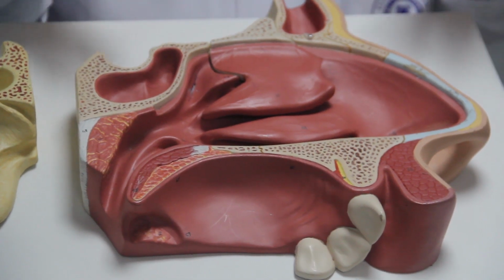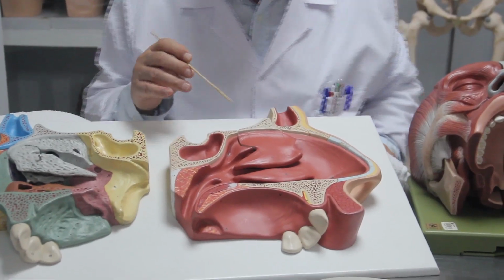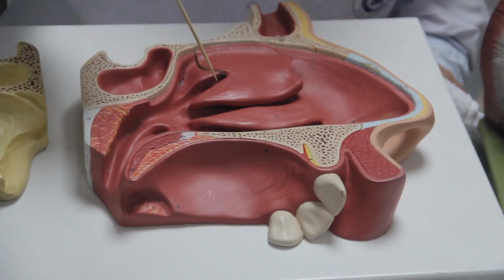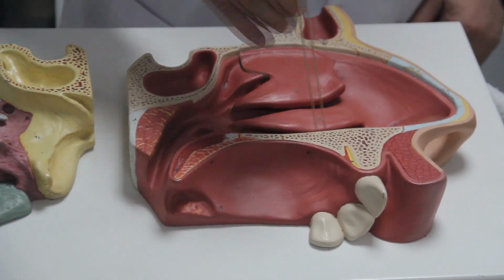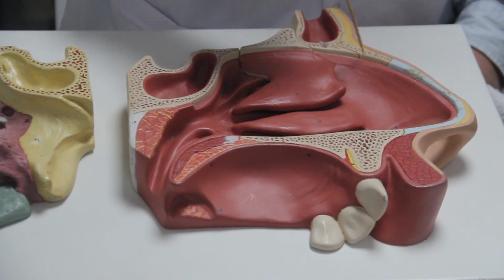So let's look at the walls of the nasal cavity now. The walls are composed of the floor, okay, so this is the floor of the nasal cavity. This is the roof of the nasal cavity.